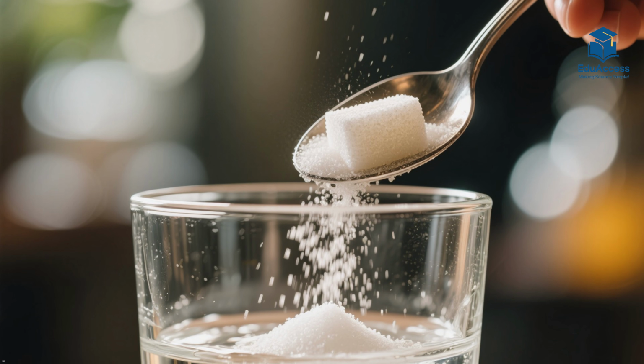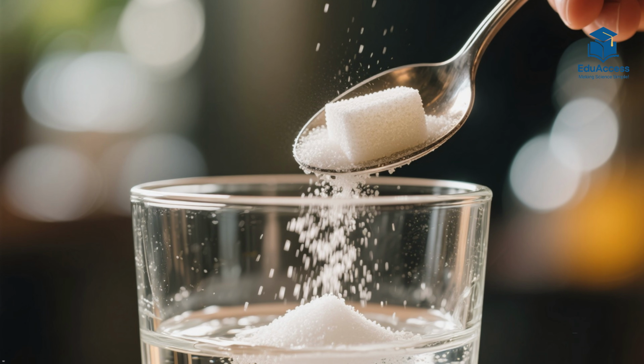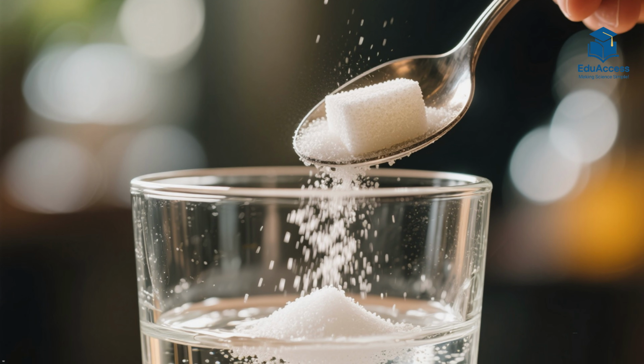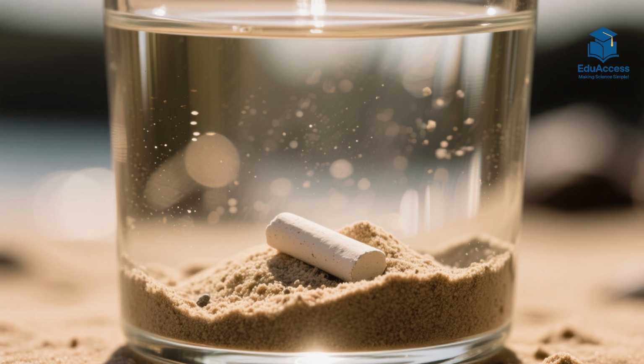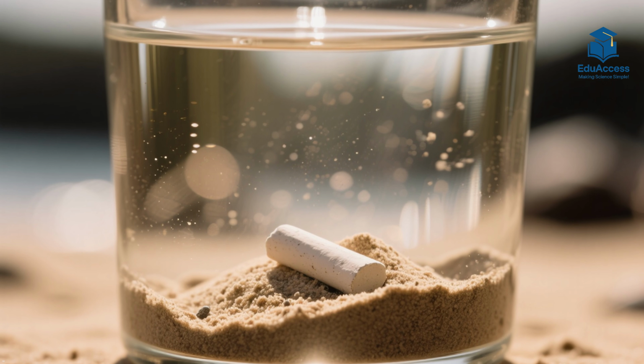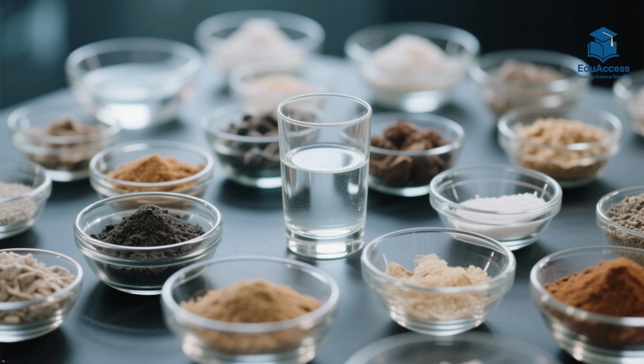Part D. Solubility in water. Have you ever made tea? The sugar disappears in water. It is soluble. But when you drop sand or chalk, they settle at the bottom. They are insoluble. Let's try a small test.